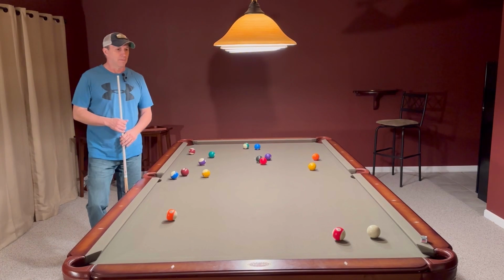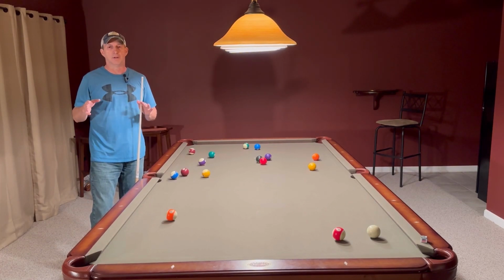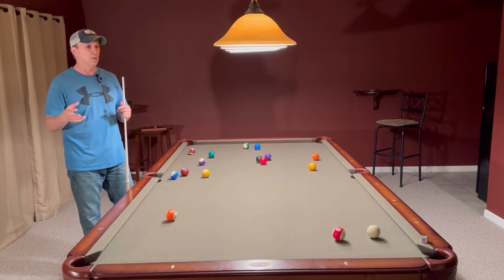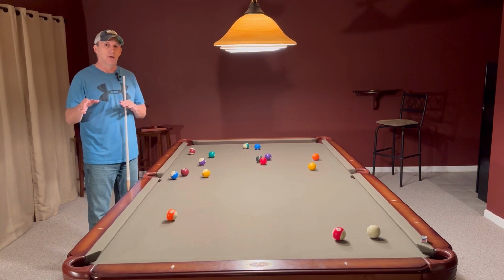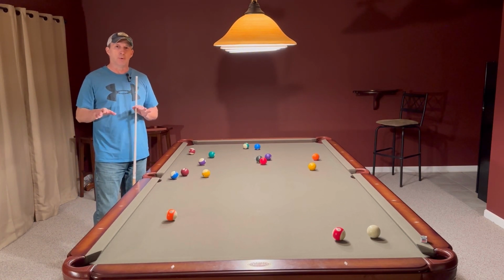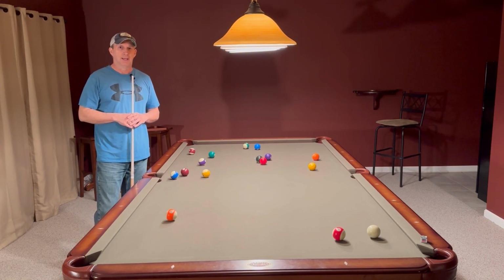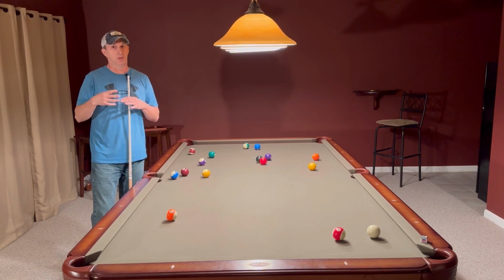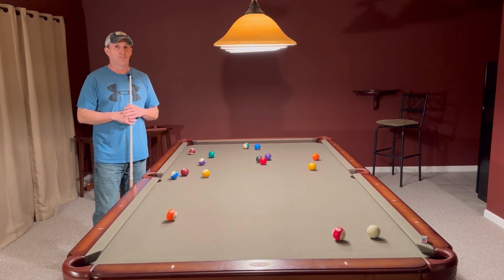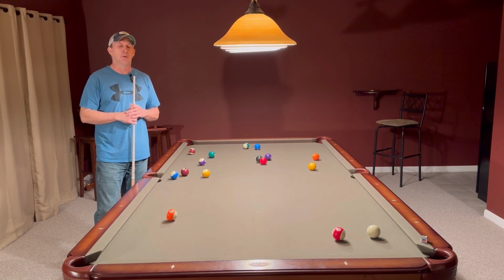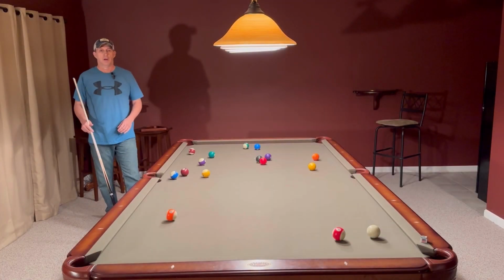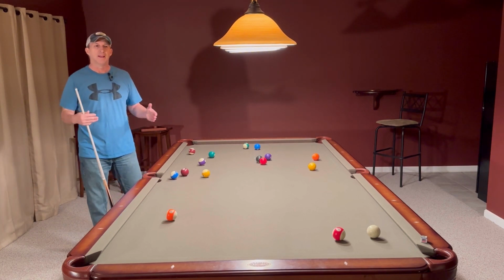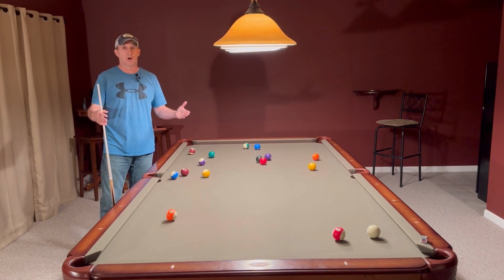Okay, so the first thing I want to point out and remind you of, in case you didn't know, is that in 8-ball, the table is always open immediately after the break. It doesn't matter which balls you hit in, stripes, solids, if you hit both in or if you just hit one in, it doesn't matter. The table is always open. Okay, so we have our break. Now we need to know which ones we are going to choose.